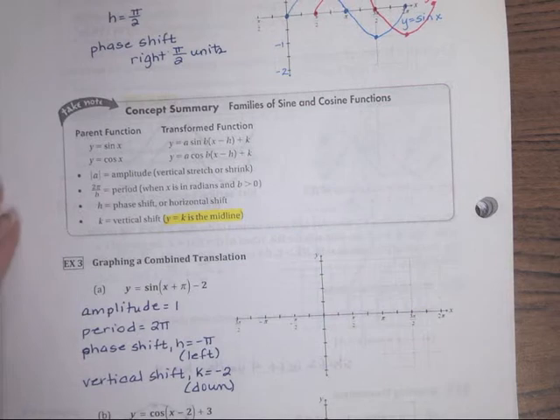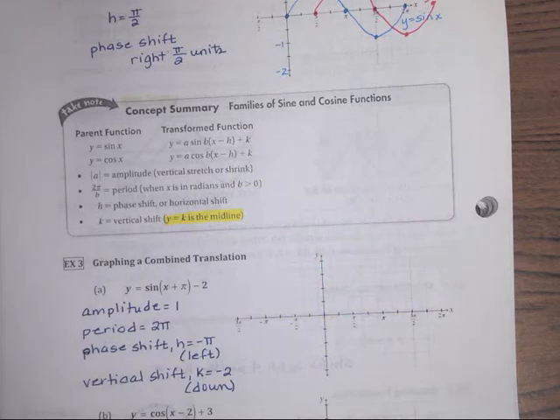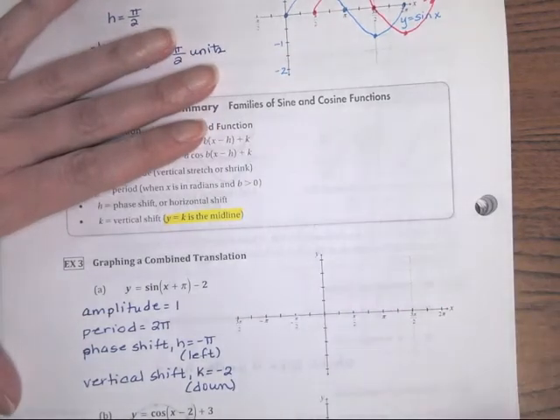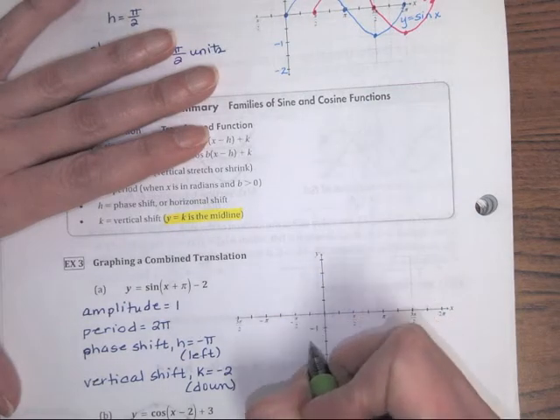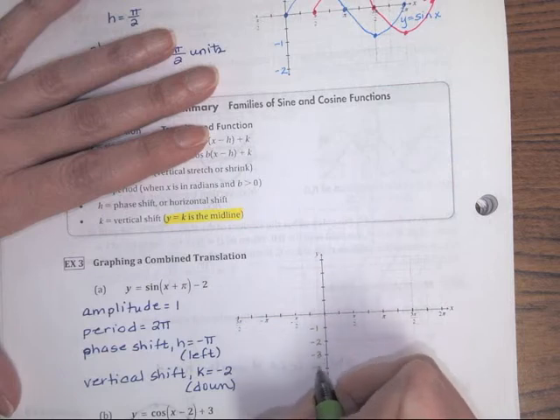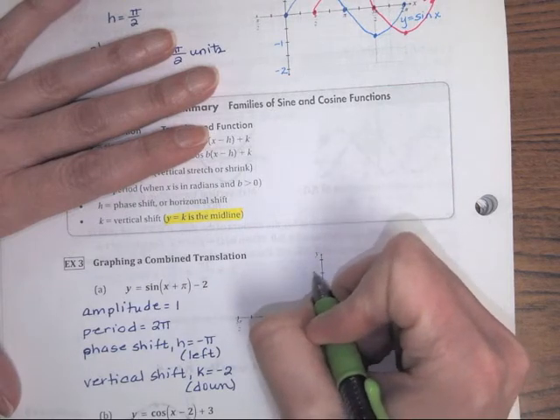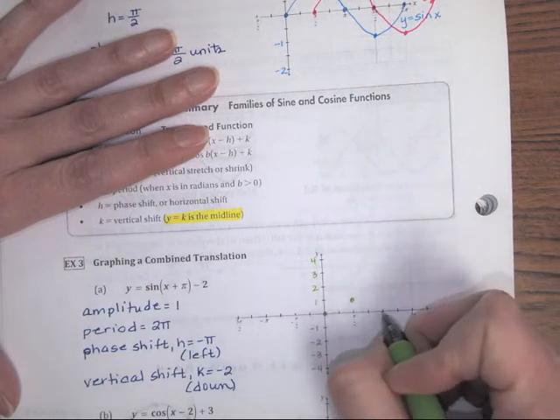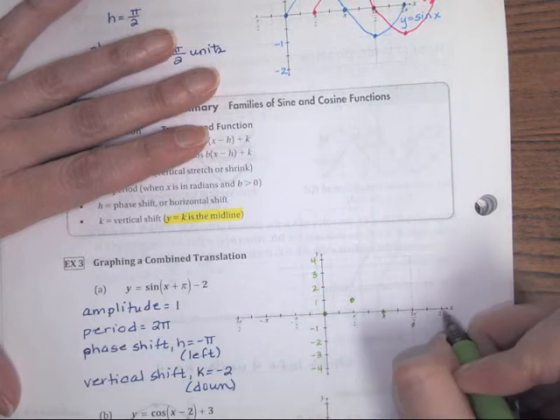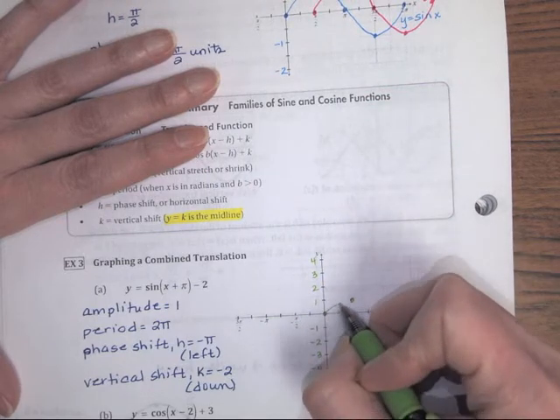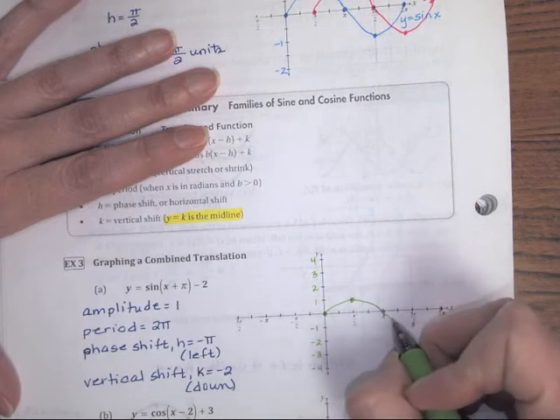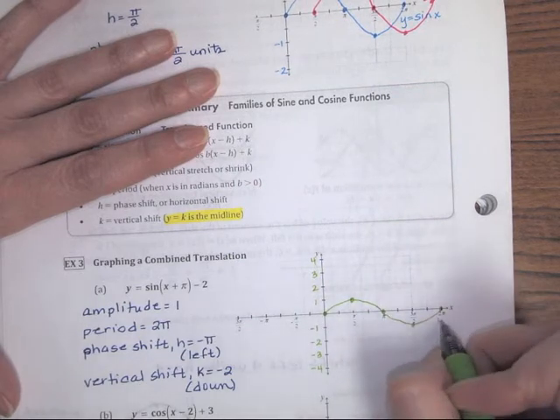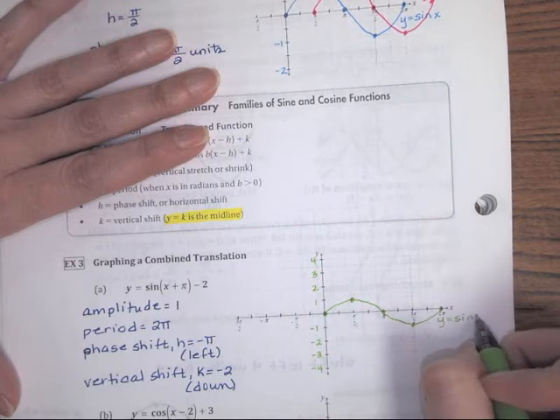All right, so here's what we've got. Let's draw the original one in there. So I'm going to draw -1, -2, -3, -4, 1, 2, 3, and 4. So here, here, here, here, and here is my basic sine function. So this is y equals sine x.